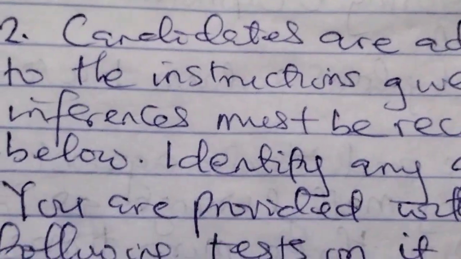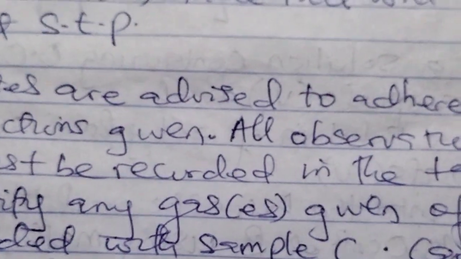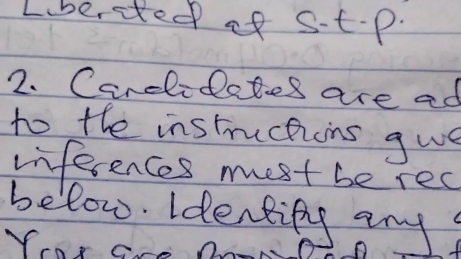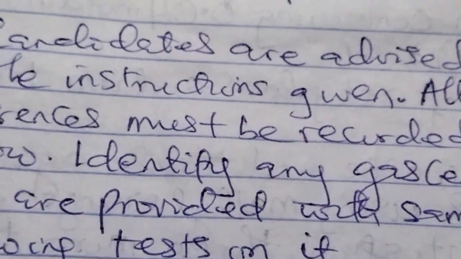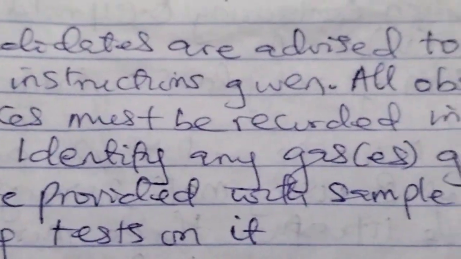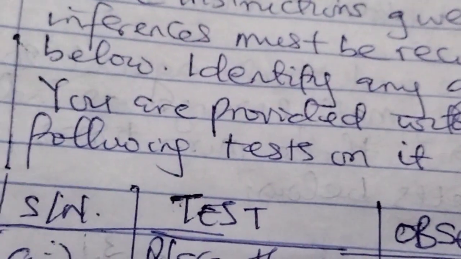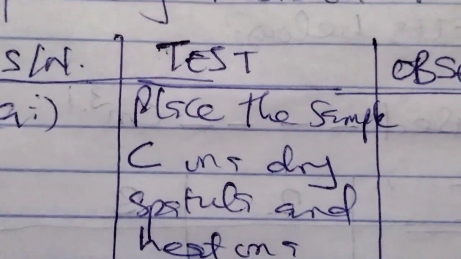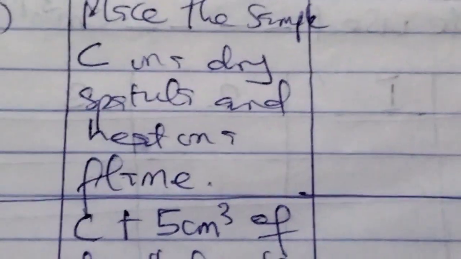So we now move to question number 2. It says candidates are advised to adhere strictly to the instructions given. All observations and inferences must be recorded in the table below. Identify any gas or gases given off. You are provided with sample C. Carry out the following test on it. Serial number AI says place the sample C on a dry spatula and heat on a flame. The observation and inference columns are vacant.